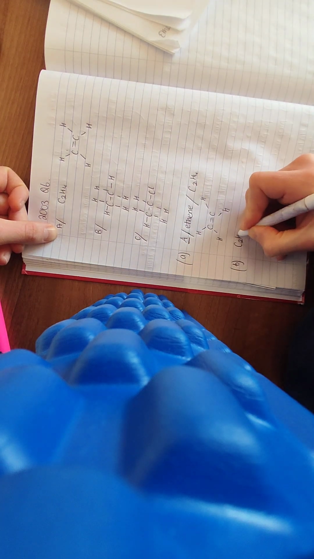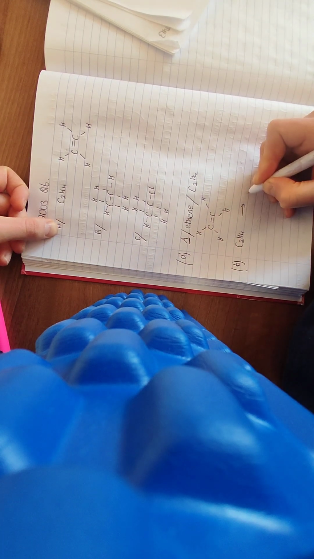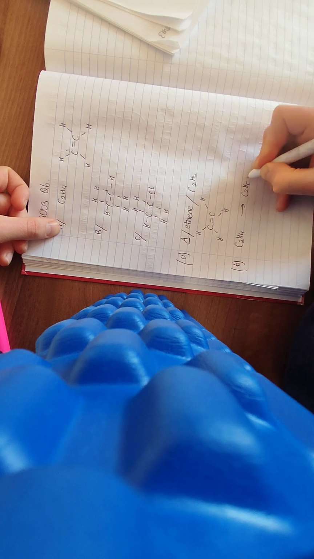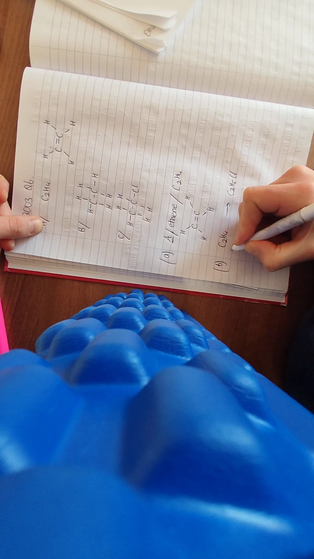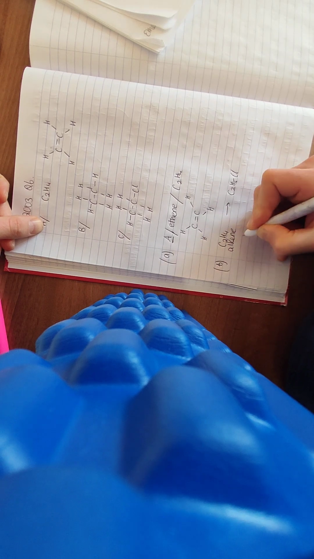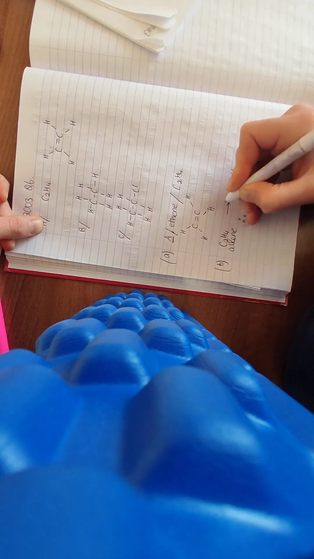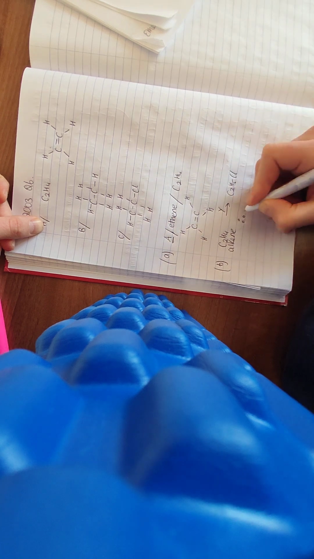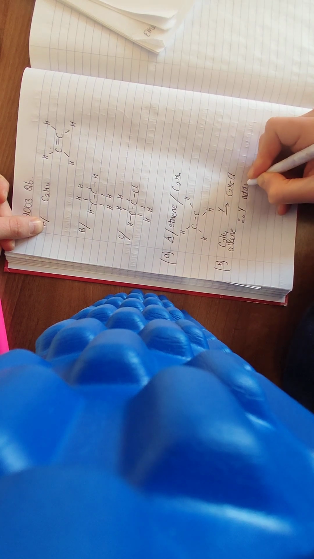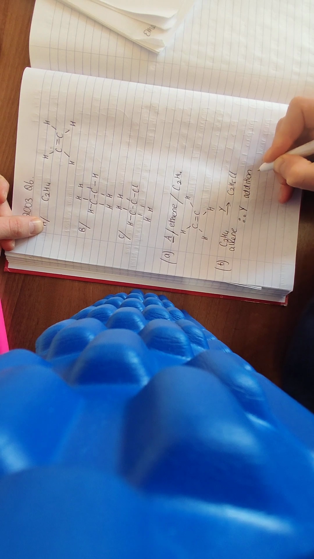A, we're going from C2H4 to C2H5Cl. Now it doesn't matter what I'm forming in that. Once I see that there's an alkene, all alkenes react by addition. Every single alkene. Sorry, I went down to Y first, it's all the same, therefore Y is addition. All alkenes react by addition.